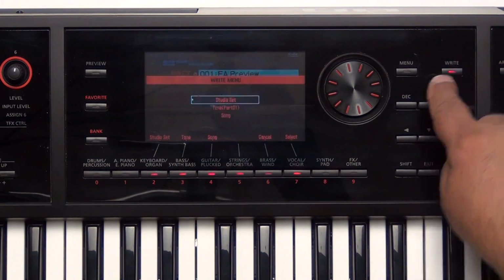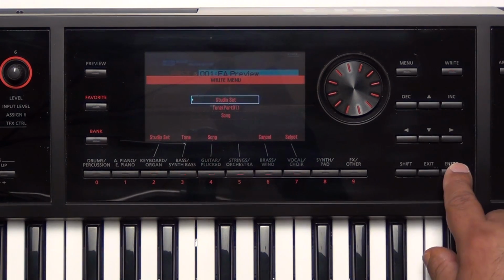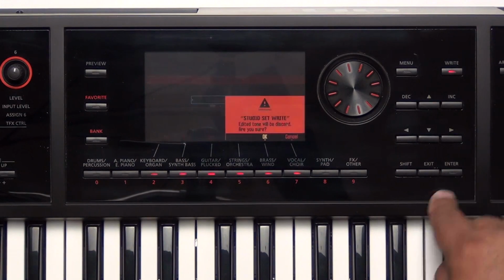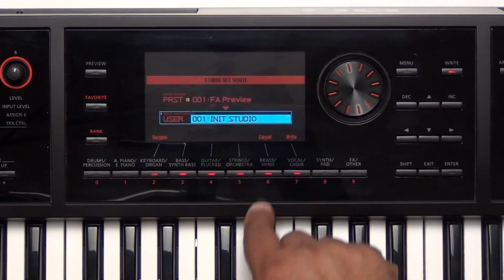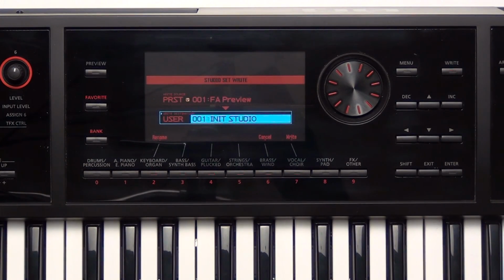So I'm going to press the right button and I'm going to press studio set and I'm going to press enter. Now it just asked me that edited tone is going to be discarded. Now if I created my own custom drum kit before I went into sampling, I might want to save it so I can call it up again quickly and use it in other samples. It's totally up to you. But I'm going to say, okay, I'm going to discard that drum kit tone that I was working on.